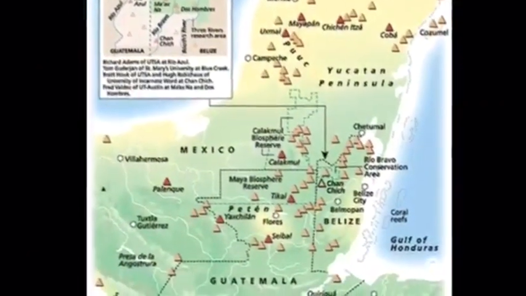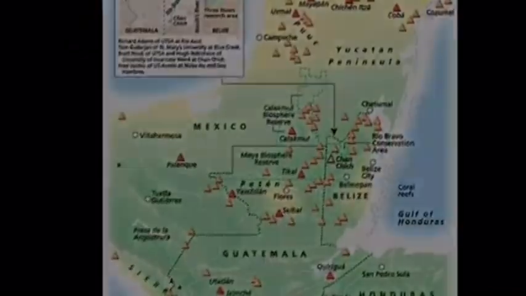And here we can see a map where many of the Mayan pyramids are located, and there's lots of them.